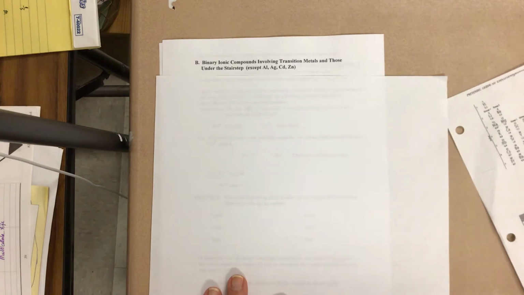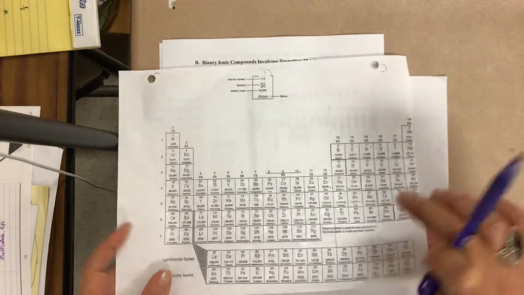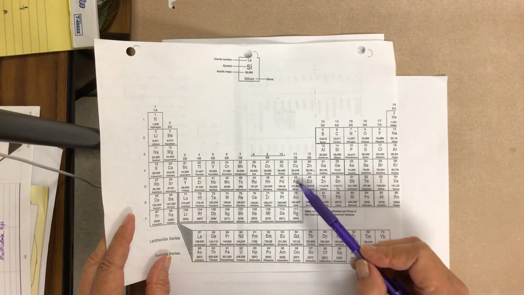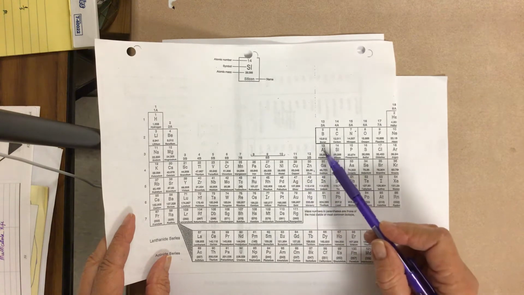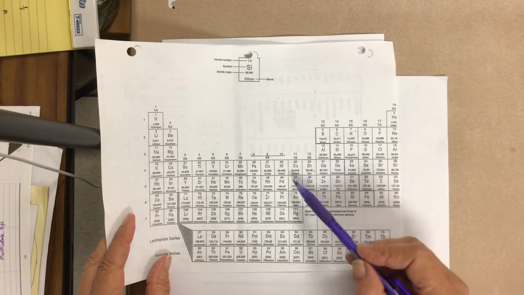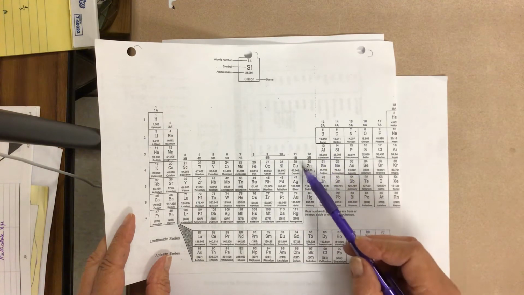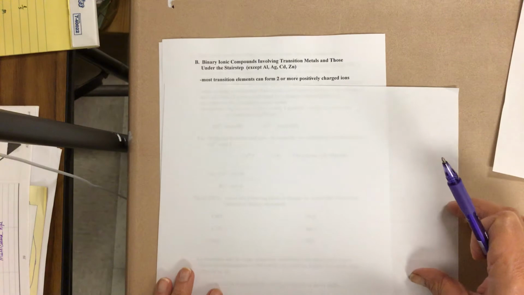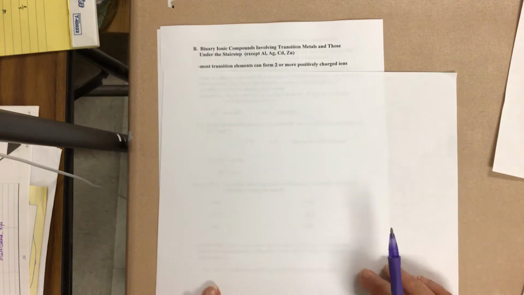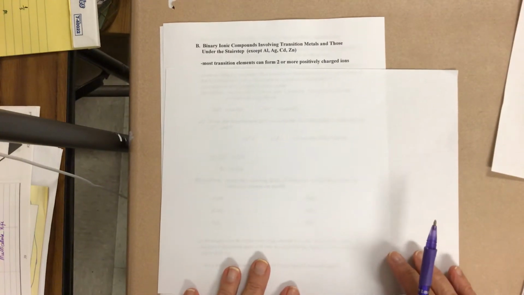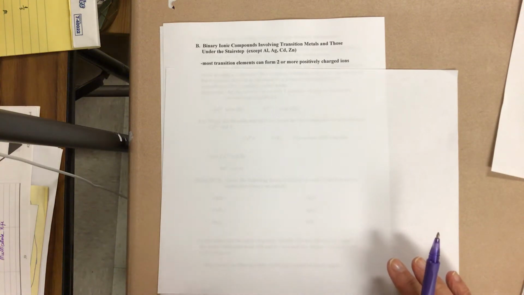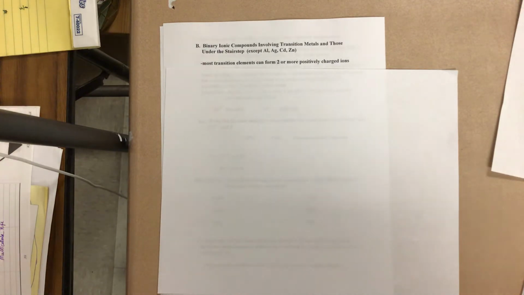Okay, now remember we said in yesterday's lesson that zinc and cadmium always have a 2+, silver always has a 1+, and aluminum is a 3+. So what we talk about today, even though they're under the stair step and in the transition metal section, they are not included. Okay, so most transition elements can form two or more positively charged ions. So metals will always give up electrons. They're never going to gain electrons.